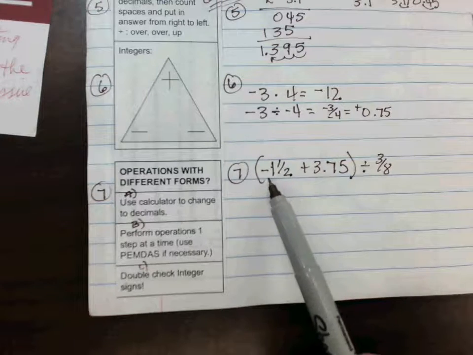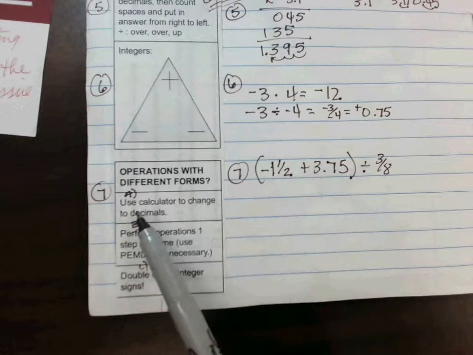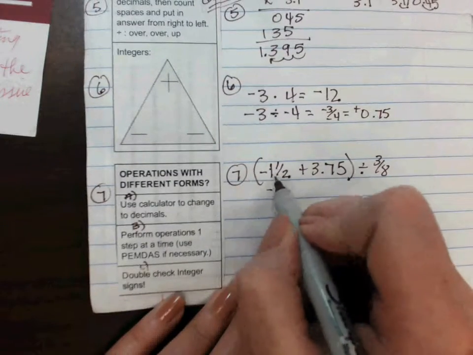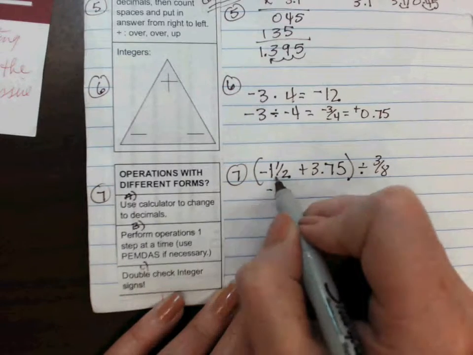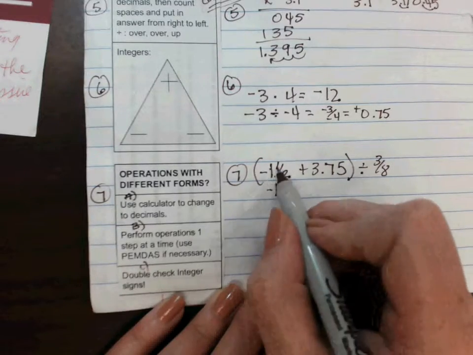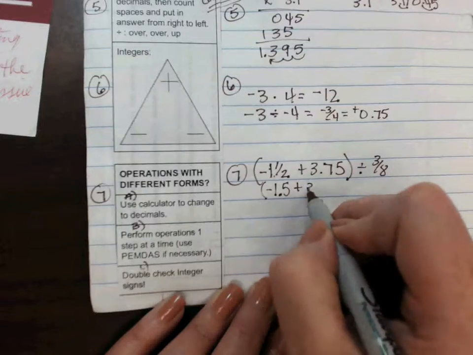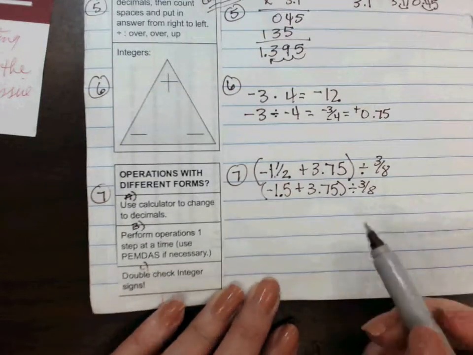But I've got a mixed number, that means a whole number and a fraction, and a decimal. So I'm going to use my calculator to change everything to decimals. So I know that I'm going to keep my -1, and there's like a ghost decimal there, and I know 1/2 is 0.5. So -1 1/2 is like -1.5 plus 3.75 divided by 3/8.